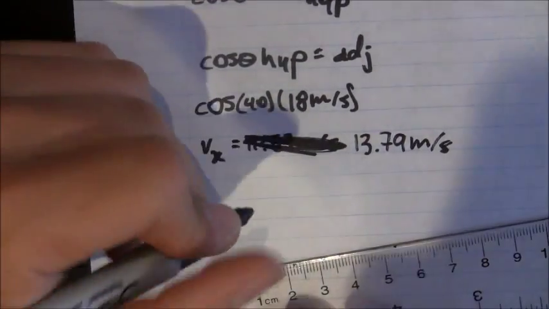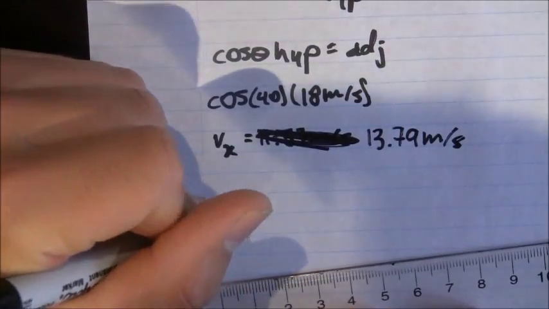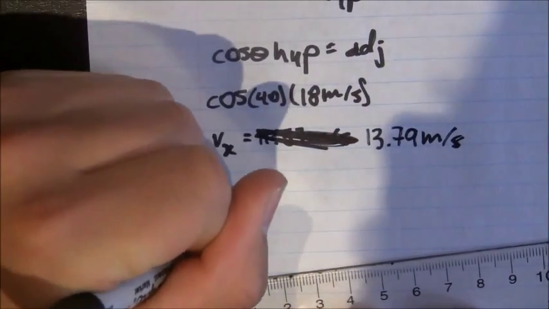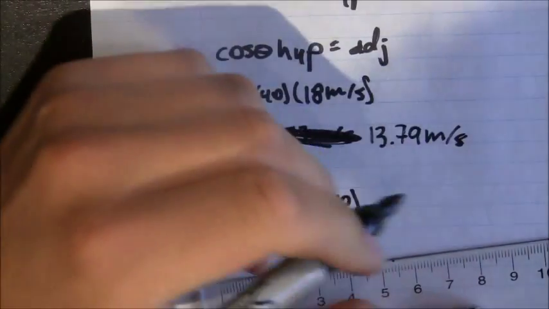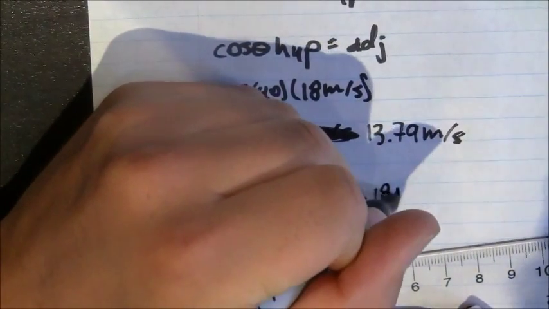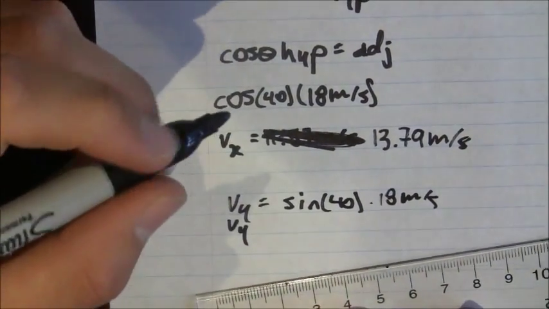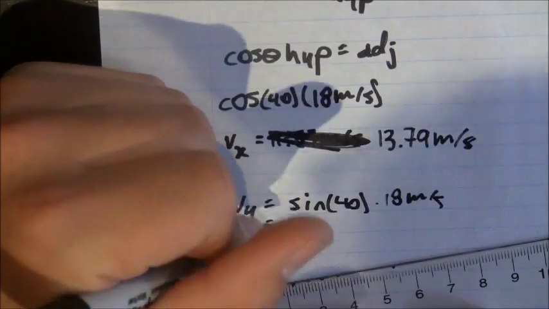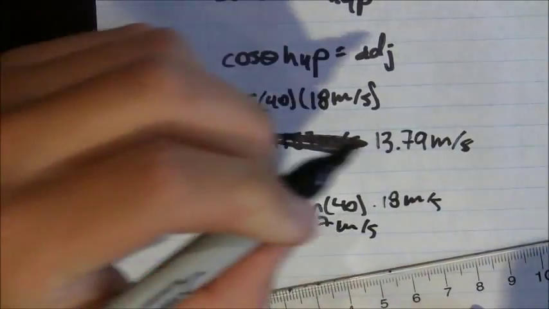We're going to use sine. We're going to say Vy equals the sine of 40 times 18 meters per second. So the vertical component of its velocity will be 11.57 meters per second.